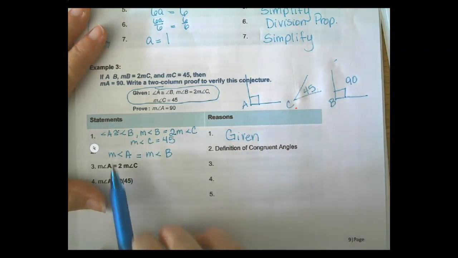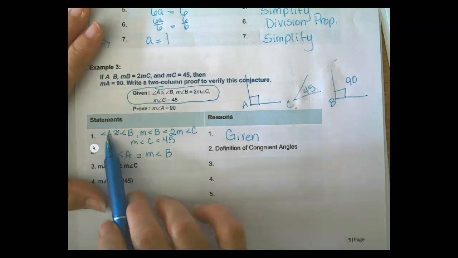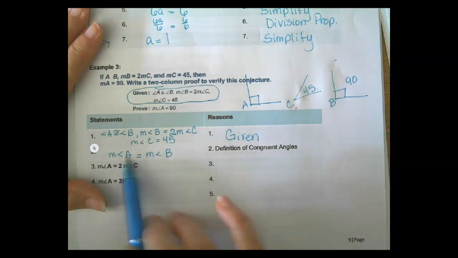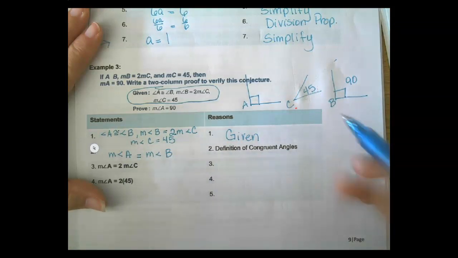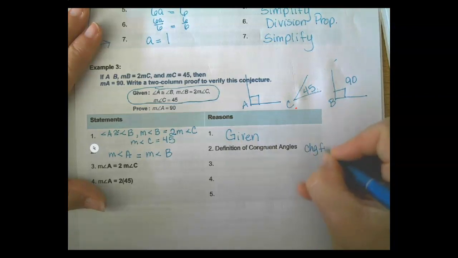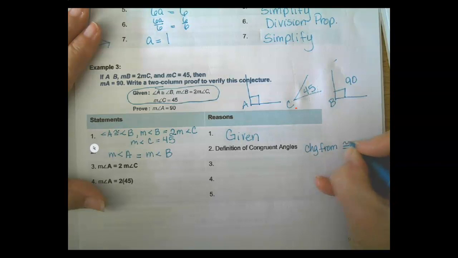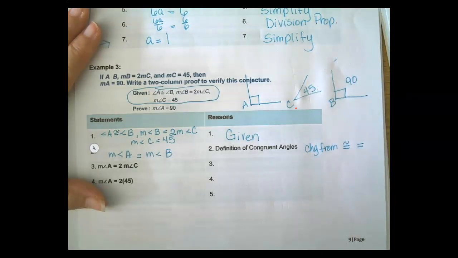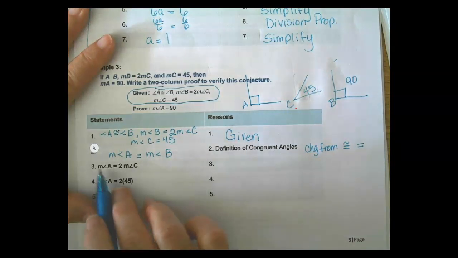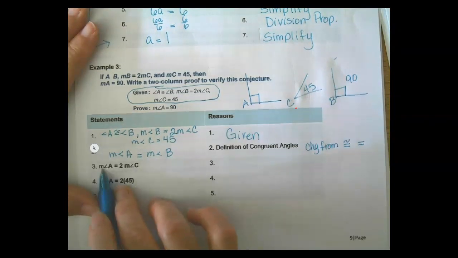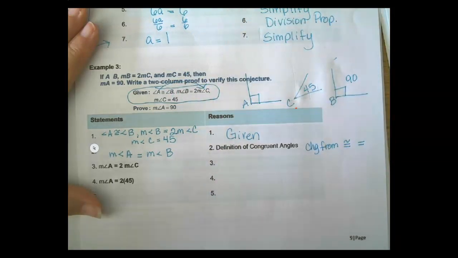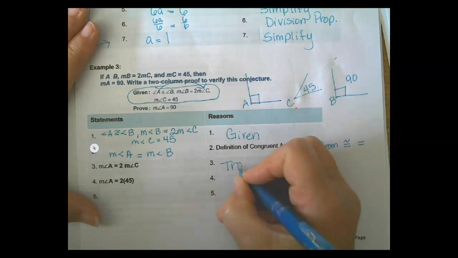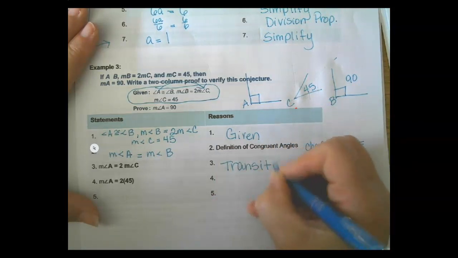All right. So they said that since these two are congruent, we can say that they are equal to each other. And that's that definition of congruent angles. And we talked about the definition of congruent being you change from that to that, and it can go back and forth. Okay? And then since the measure of angle A would also be 2 times the measure of angle C, so we took this and made it over here, that would be that transitive property. We transferred. Transitive property.